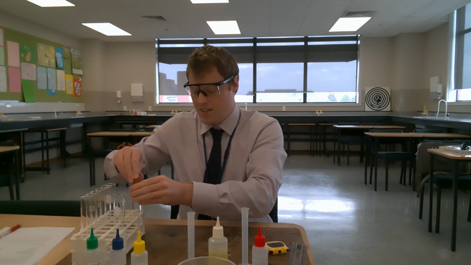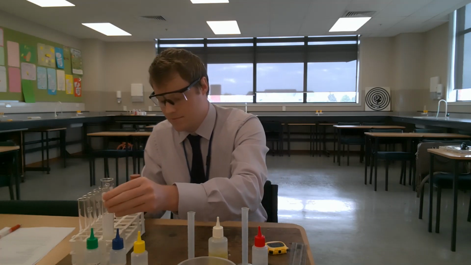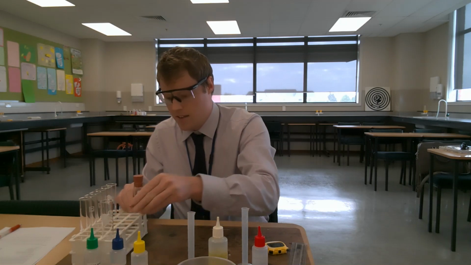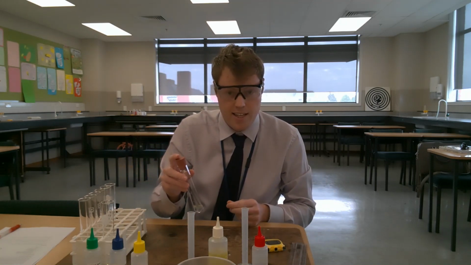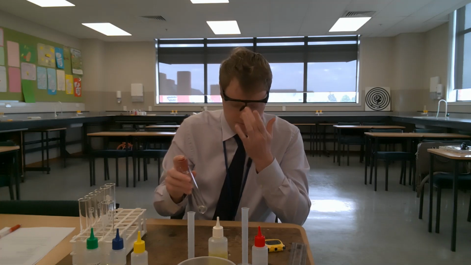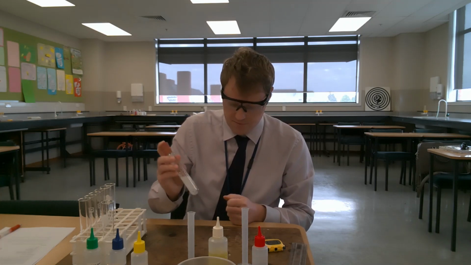I'll place the bung into this boiling tube, and then using the stopwatch I'm going to shake it for 30 seconds and then we'll measure the height of the lather.